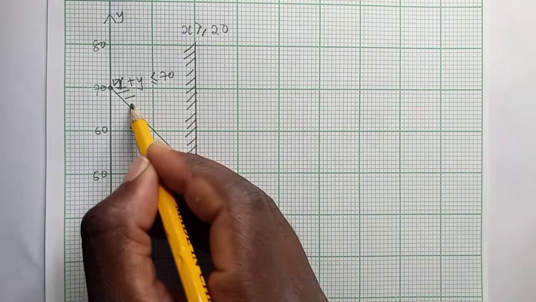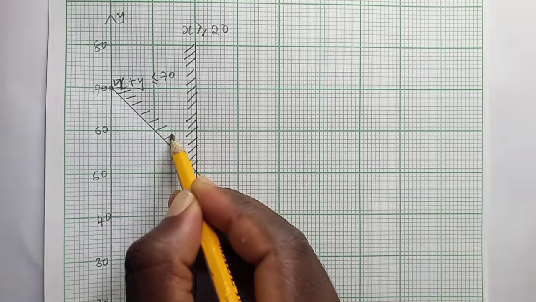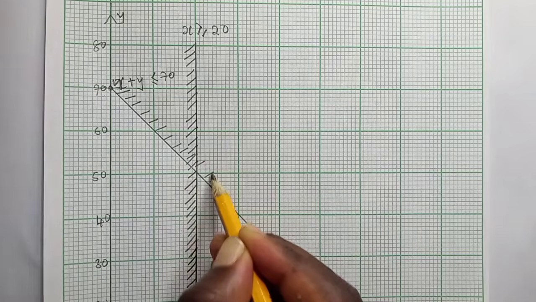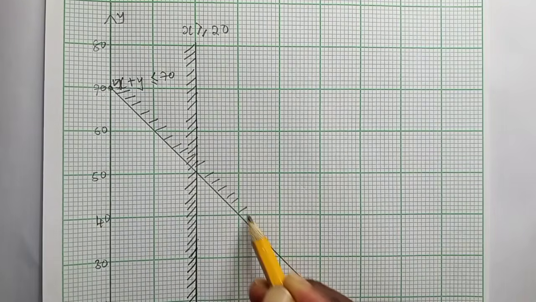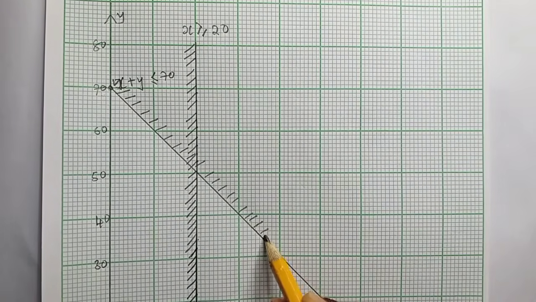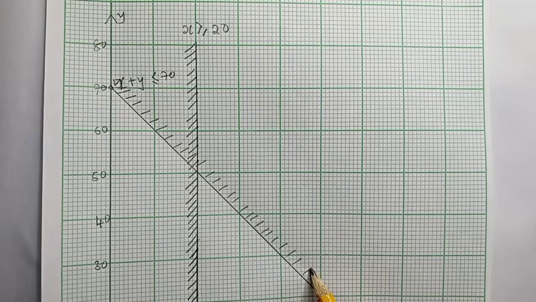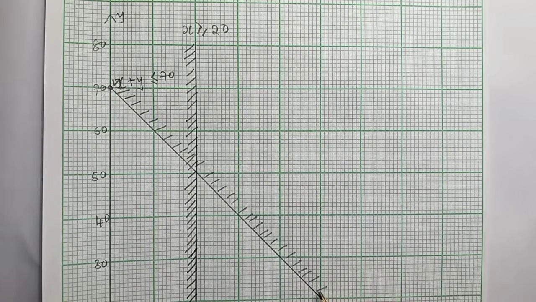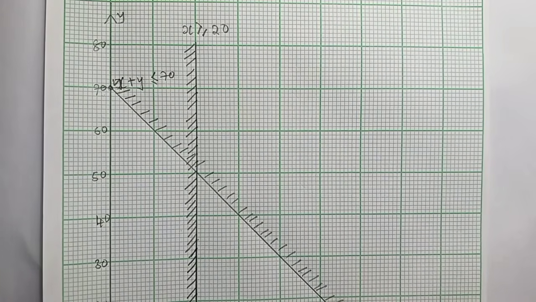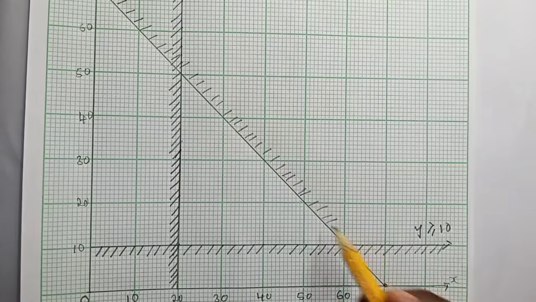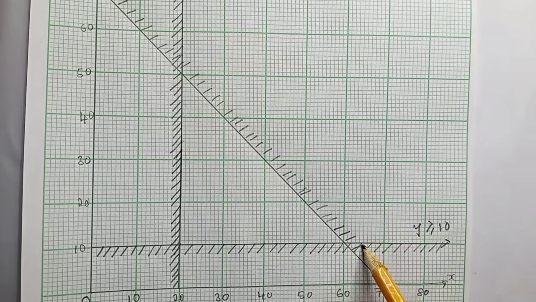So we're shading the greater part. Okay, so we're shading the greater part, just like that. Okay, this is what we are shading. Okay, so make sure that you shade nicely, just like that.